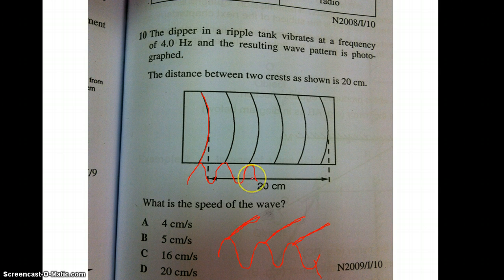So they tell you the distance between the two crests is 20 cm. This crest and this crest, 20 cm. Two crests, 20 cm. Isn't that the wavelength? Wavelength lah. But how many crests away are they apart? One crest, two crests, three crests, four crests, five crests away. This 20 cm refers to 5 times the wavelength. So the wavelength here is in fact 4 centimeters.